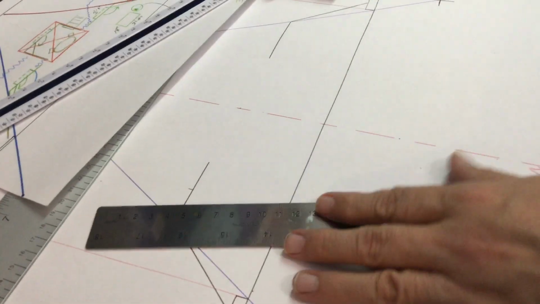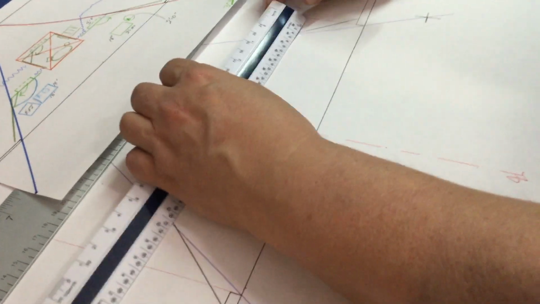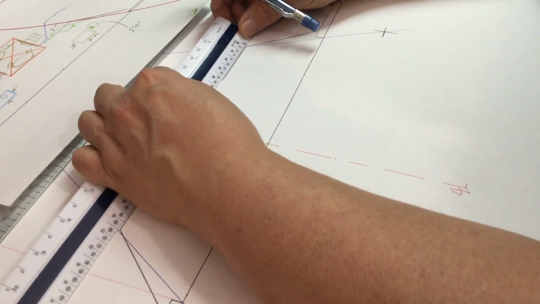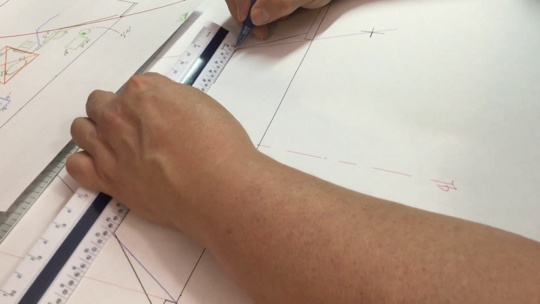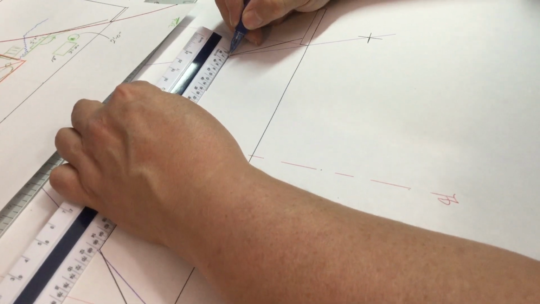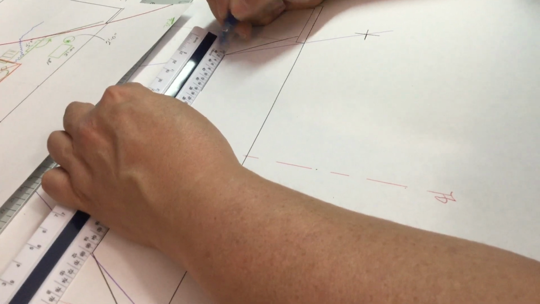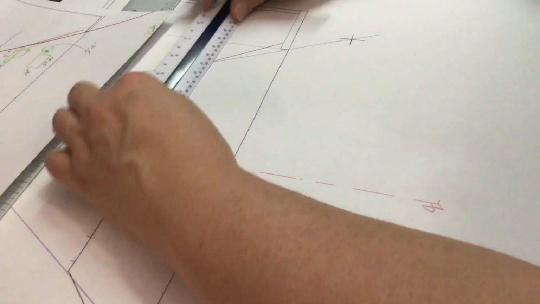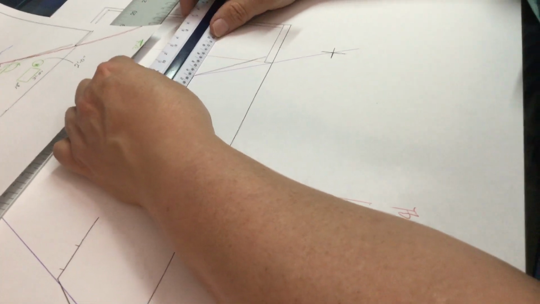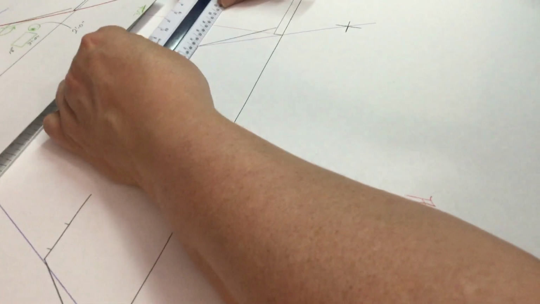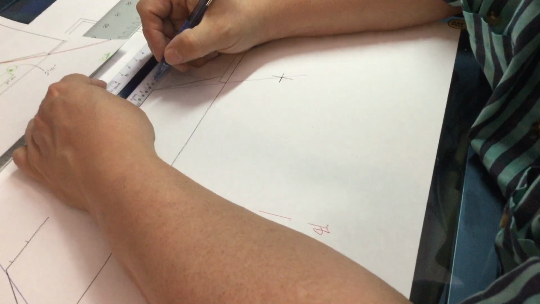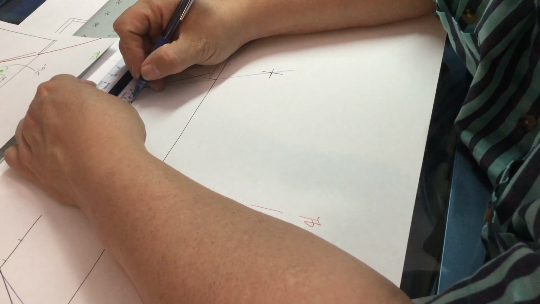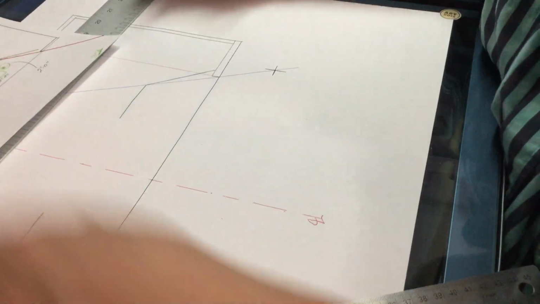Okay, I'm going to come over here and do the same thing on this side. Here I'm going to use the scale rule because it's just as easy. So there's 1 foot from the corner, and then 1, 2, 3, 4. Now, why did I move my ruler? Because I was on the wrong scale. So 3, 2, 1, 0. There's the other side of my door.